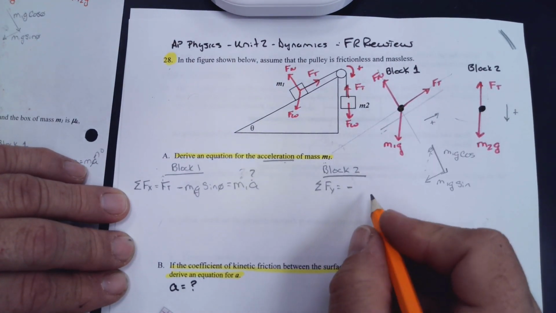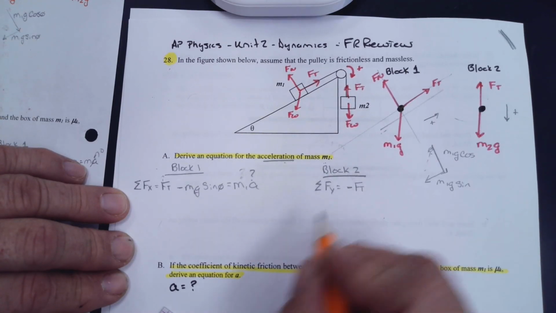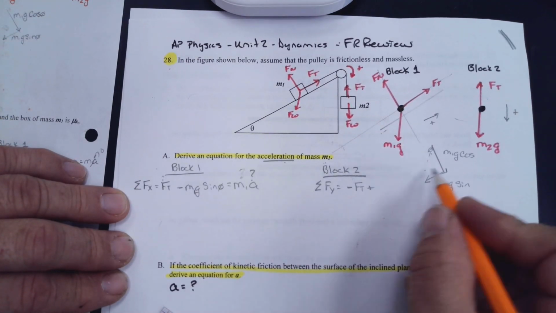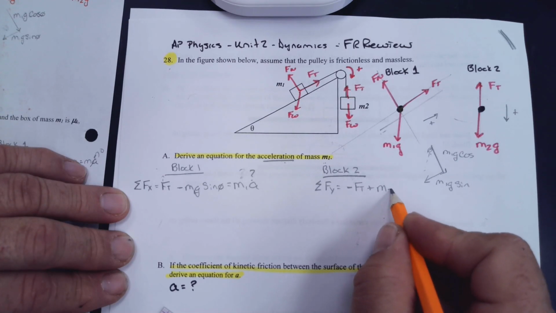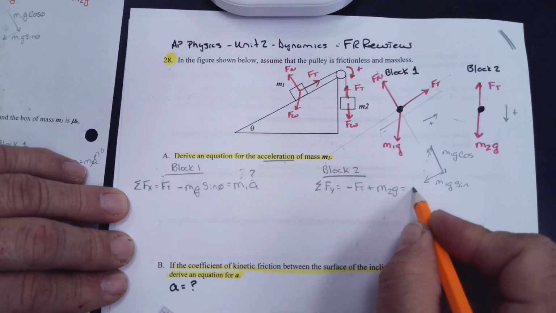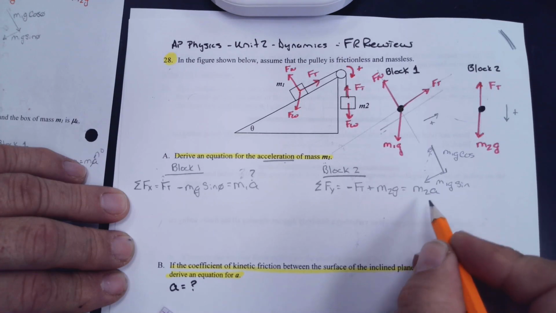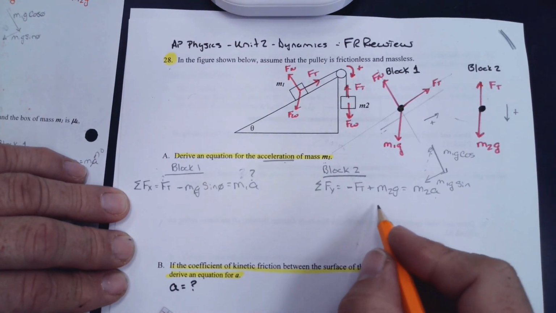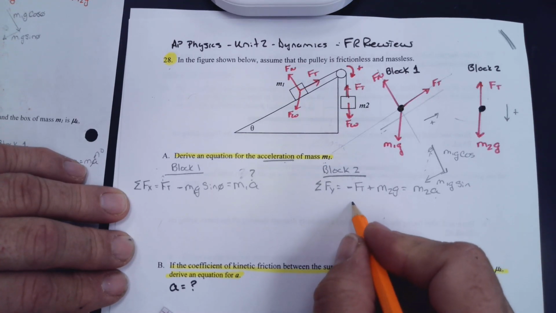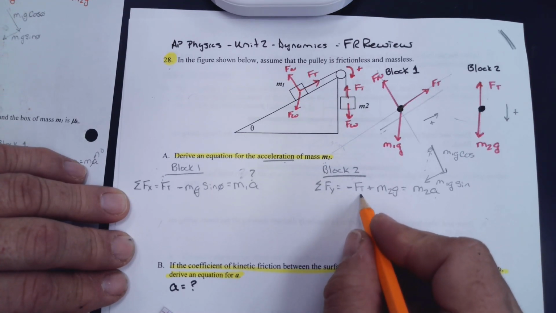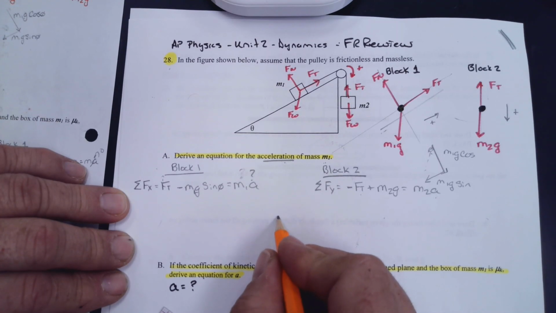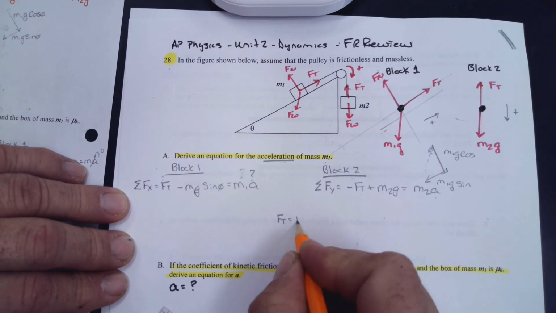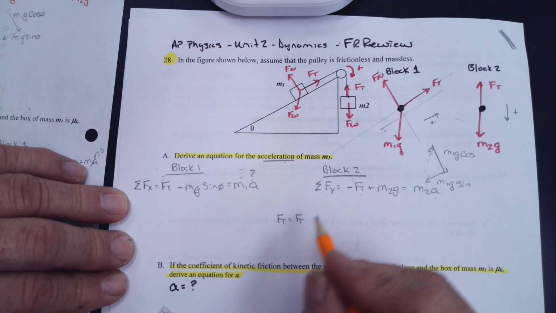So it's a negative force of tension here plus the mass of the second one times gravity, the mass of the second one, and acceleration, which again is what I'm looking for. I am going to rewrite this solving for tension because I know my two tensions are equal to each other.